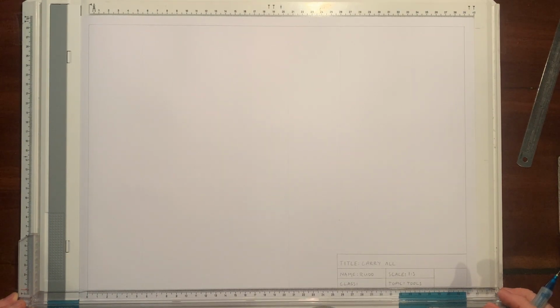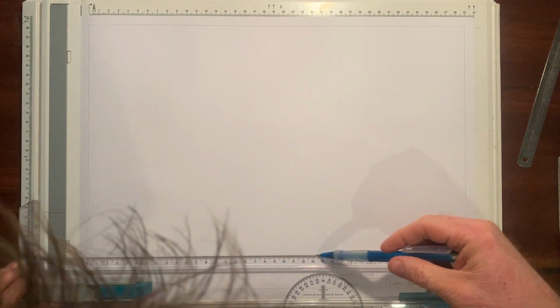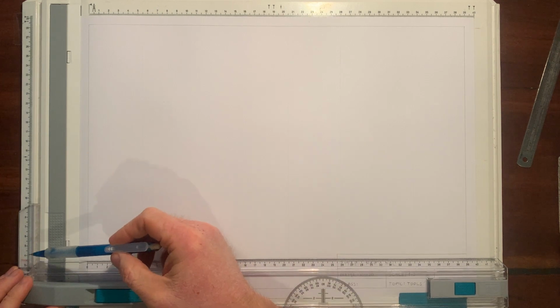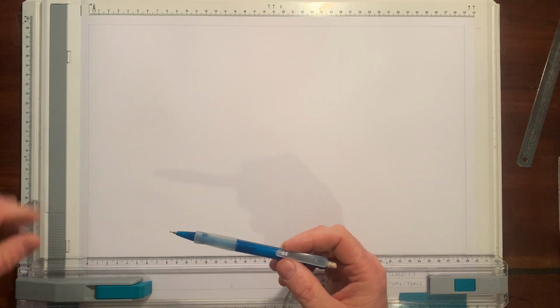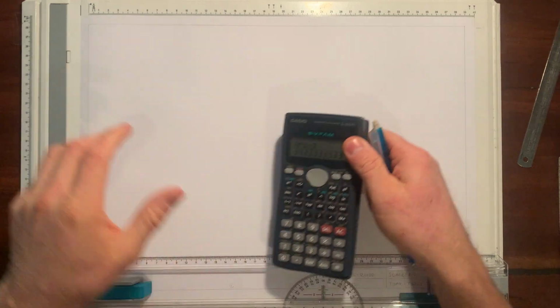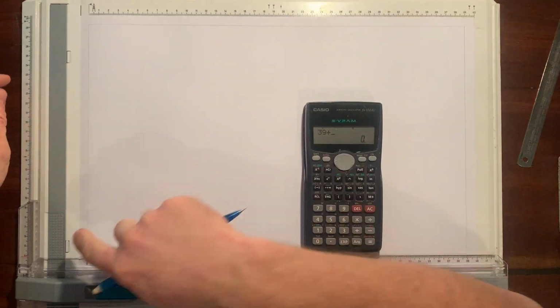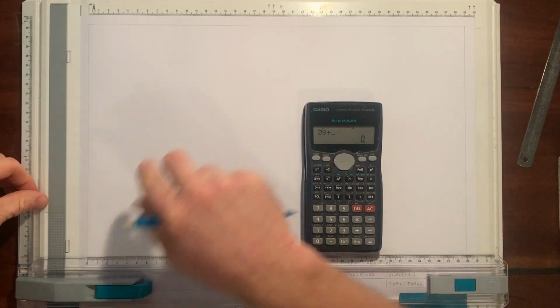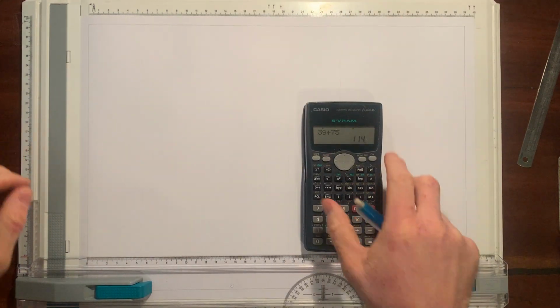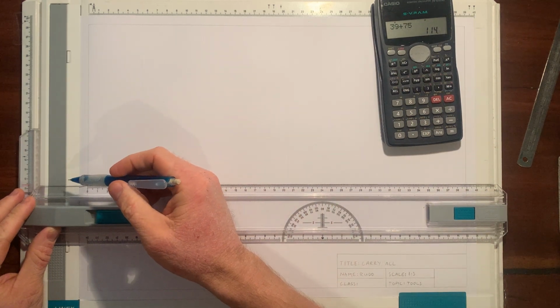So let's come up 34 mil from our bottom margin, which gets me over here on the right hand side to 39 where my little red mark is on the vertical rule, whatever you want to call it. So 39 plus 75 gets me up to 114.